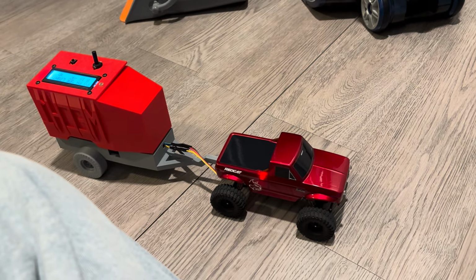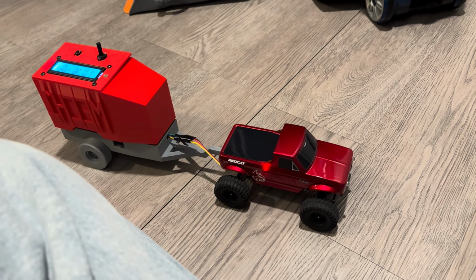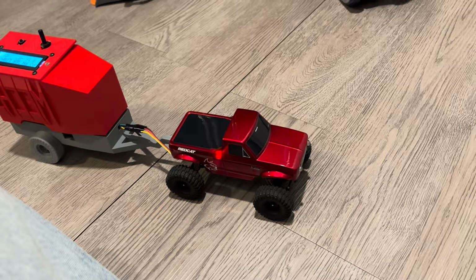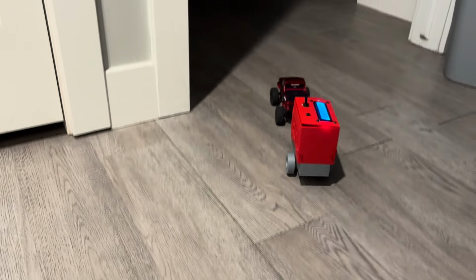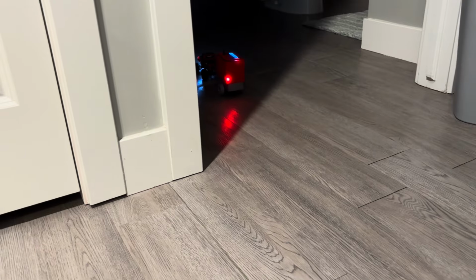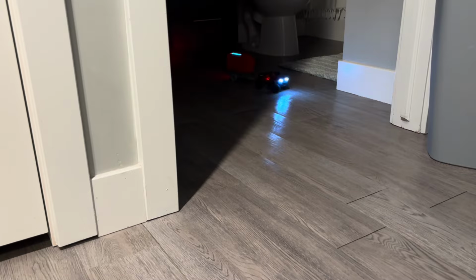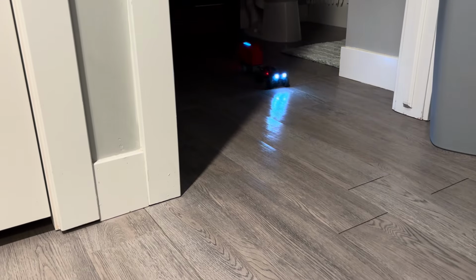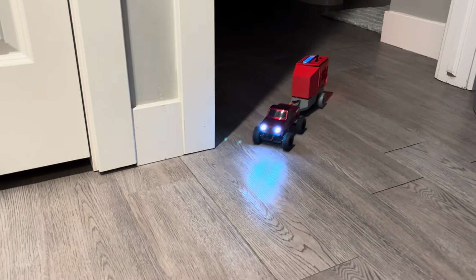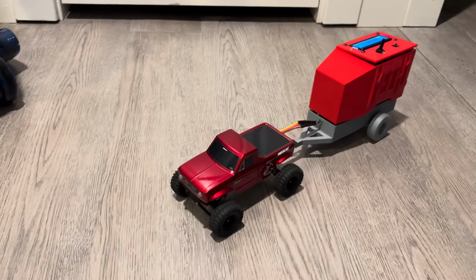So if we simply begin driving our RC car and trailer in a lighted area, our lights will remain off. But as soon as we get to the dark area, our headlights and taillights will initialize. But if we are to re-enter back into a lighted area, our lights will turn off, like so.